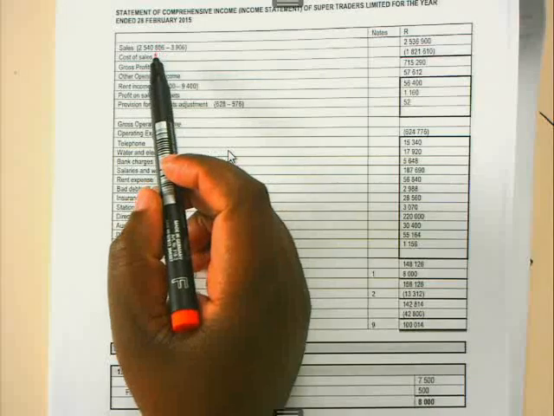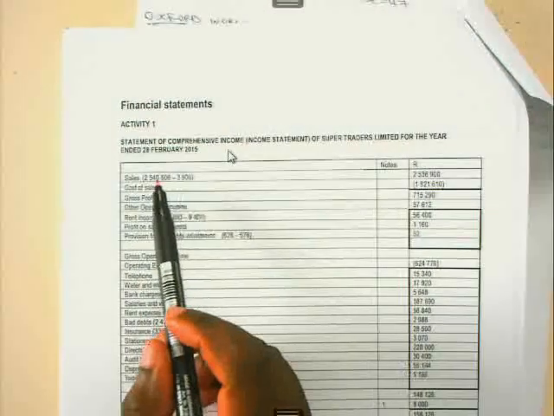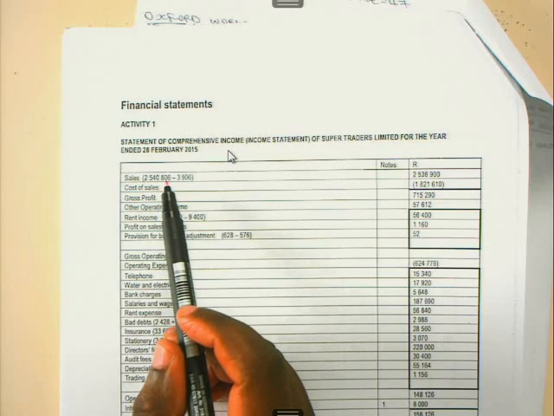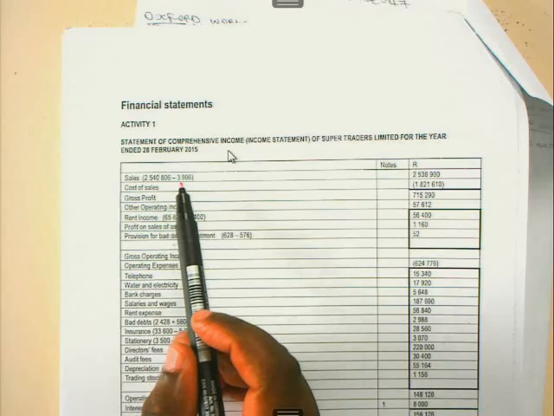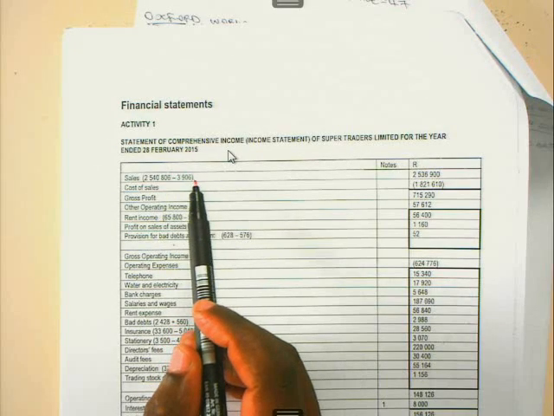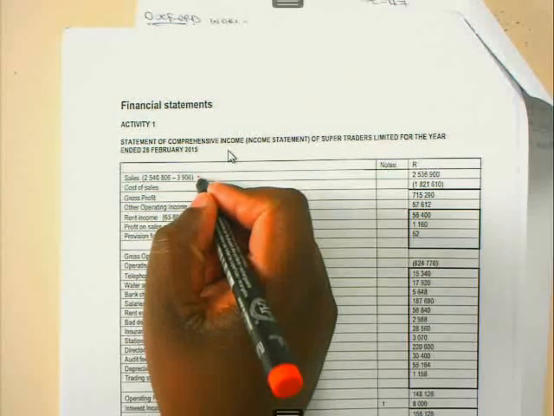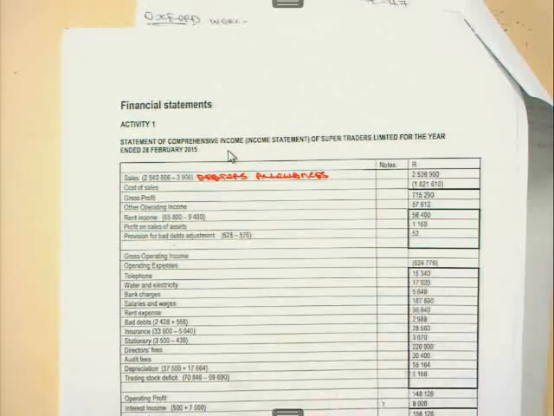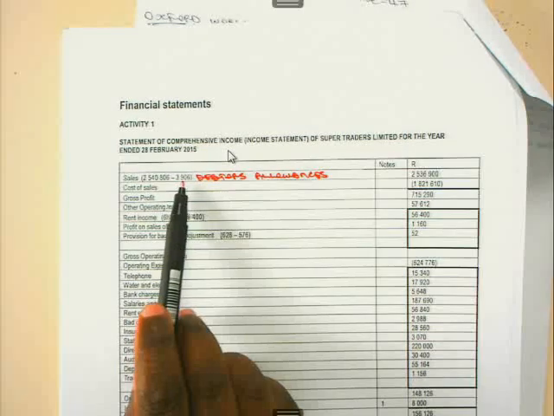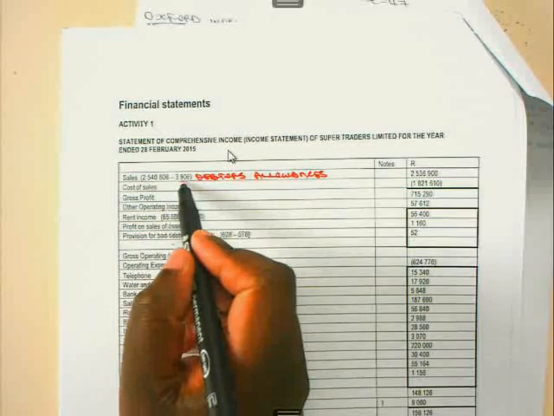These are your sales. 2,540,806 represent your sales. Let us say for the sake of argument that the 3,906 represents your debtors allowances.